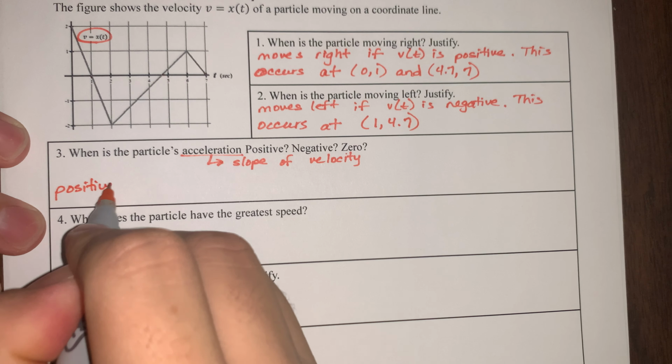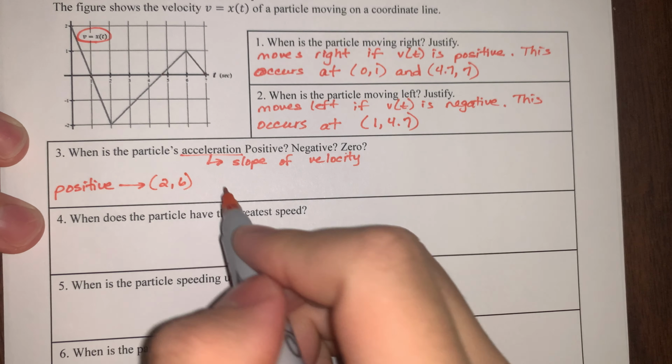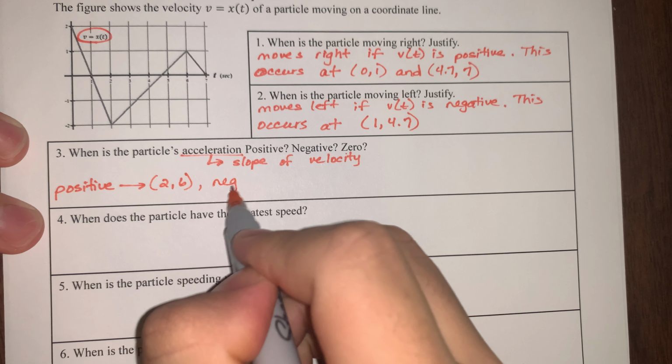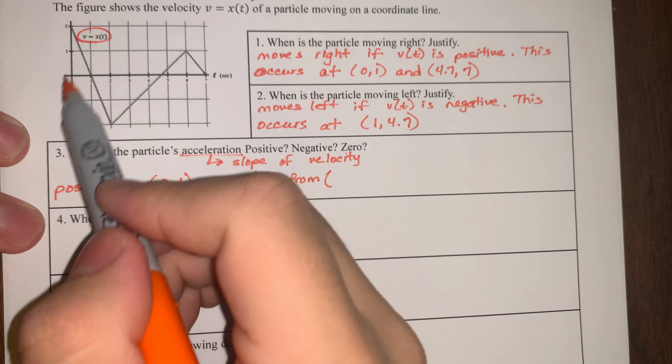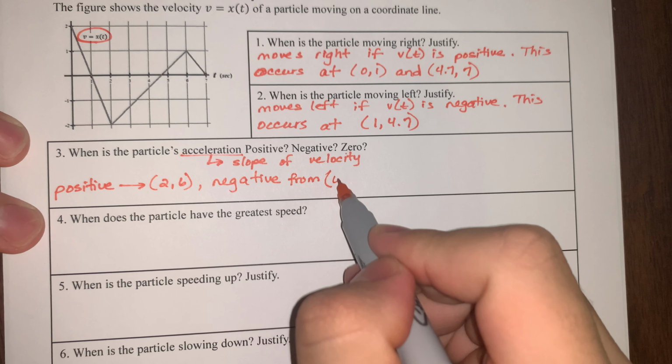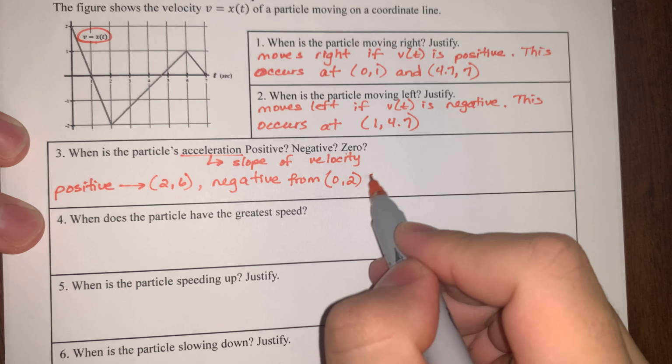from, and where's the slope positive here? Well, it's from 2 to 6. That's when it's going upward. We know that it's negative from 0 to 2, and from 6 to 7.